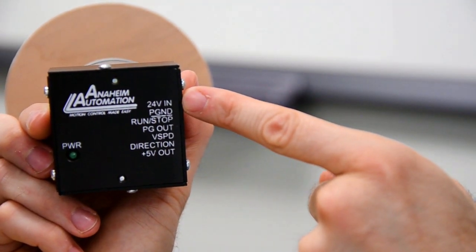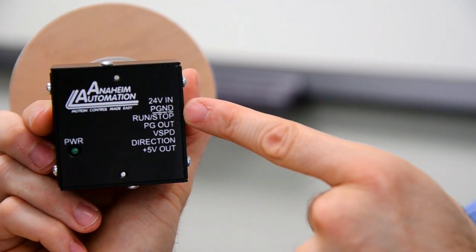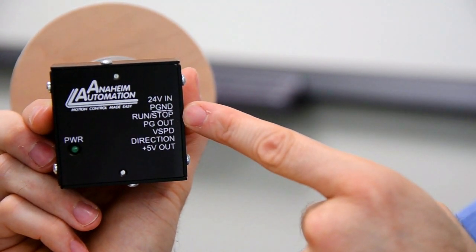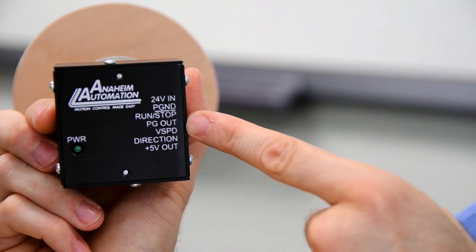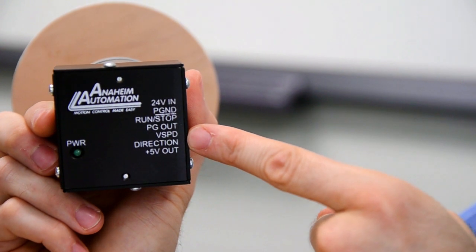The motor is powered by 24 volts DC. P ground is a common ground between the motor, the power supply, and the 470's I/O. Run stop is used for the electronic brake, which stops the motor instantly. PG out could be used to calculate the speed of the motor, but it is not used here. V speed is the motor's speed control.